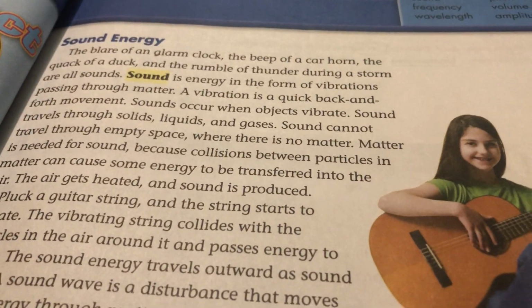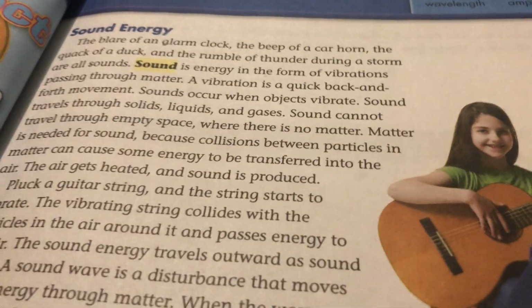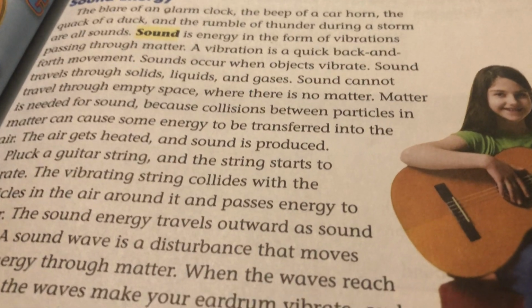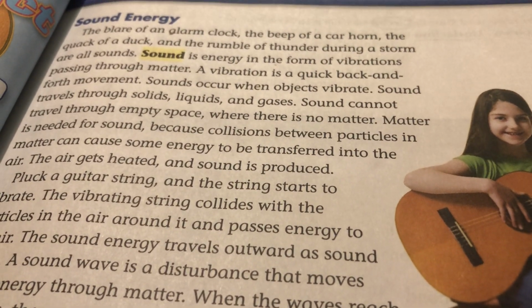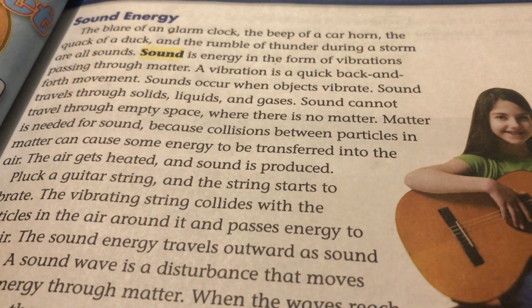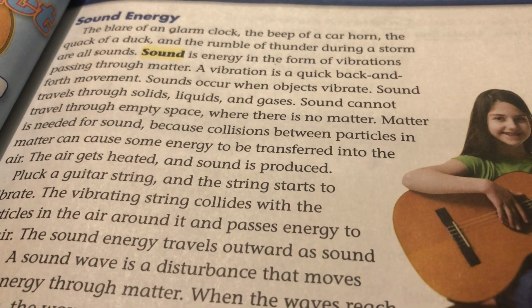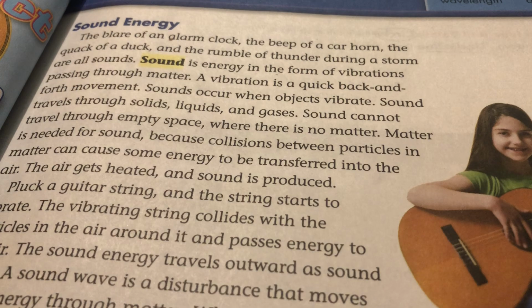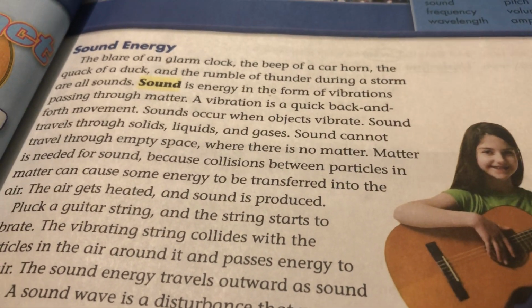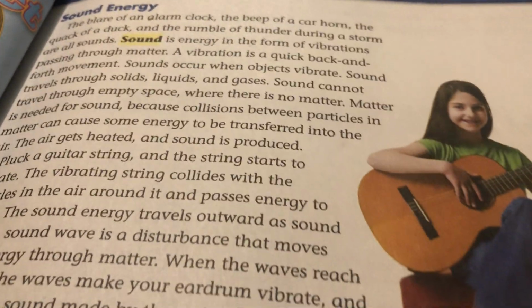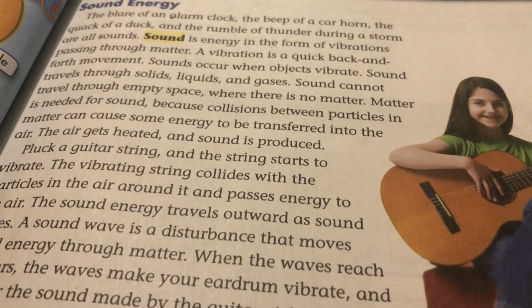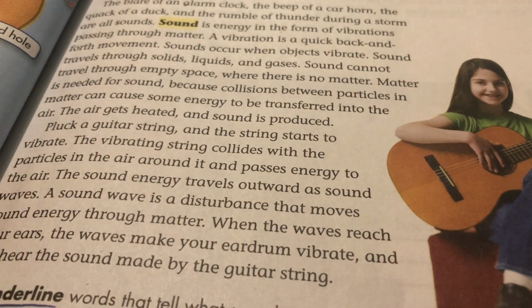See, sound travels through solid. The waves will travel through. You can definitely feel the vibrations. Sound cannot travel through empty space. It's not light. Where there is no matter, matter is needed for sound. You cannot have sound out of nothing, okay? Cannot have sound out of nothingness, because collisions between particles in the air get heated and sound is produced.